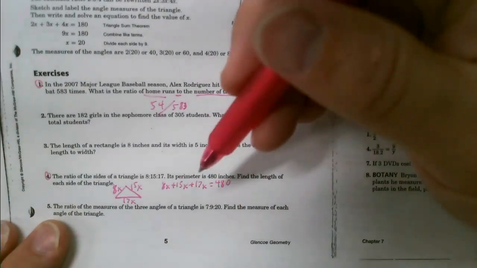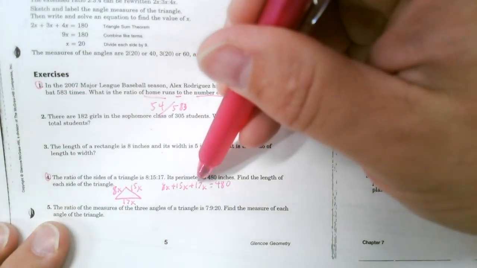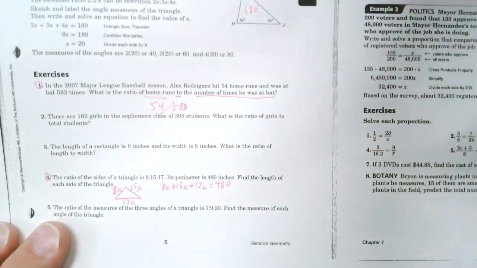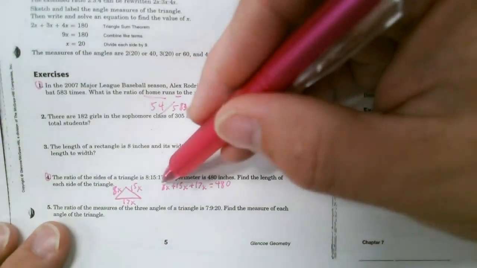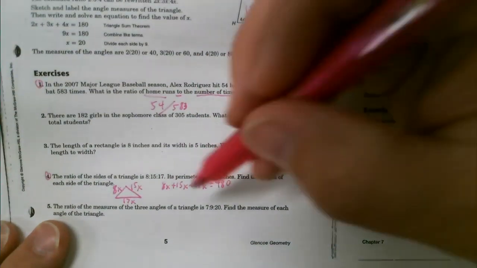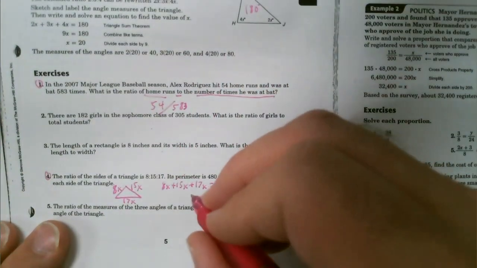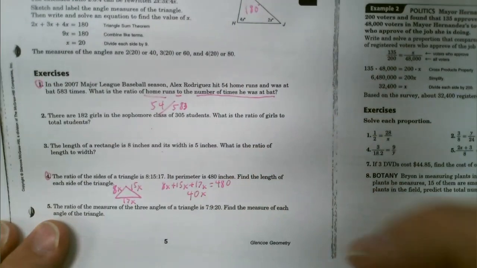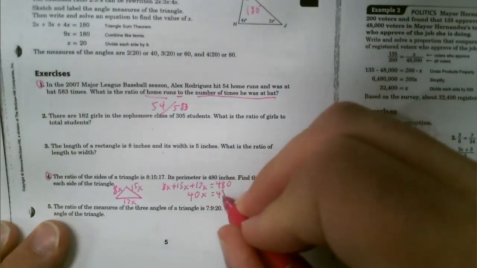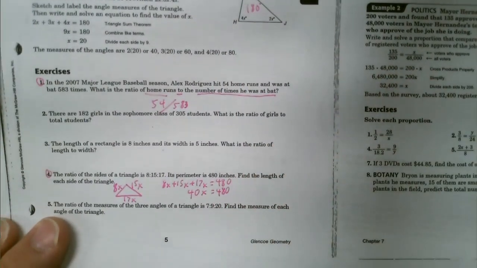Add them all up. So let's see. Add 17 and 15, you get 32. 32 then plus 8 is 40. So all 3 of these numbers together add up to 40. So I have 40x on that one side. How do we solve from there?